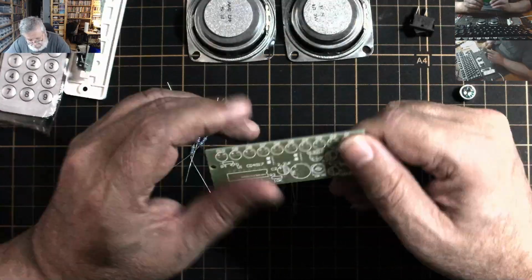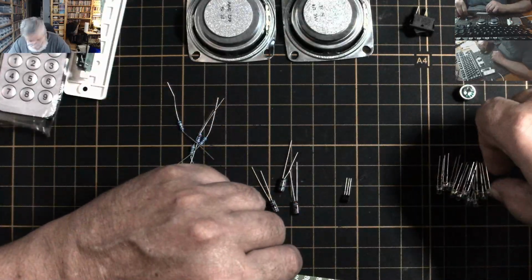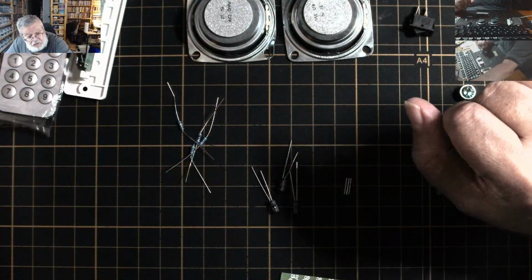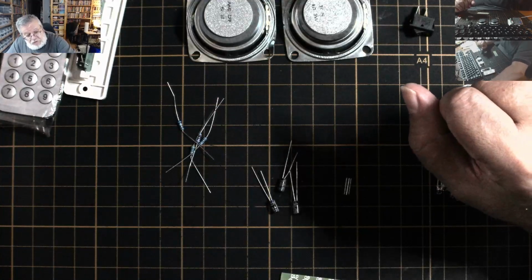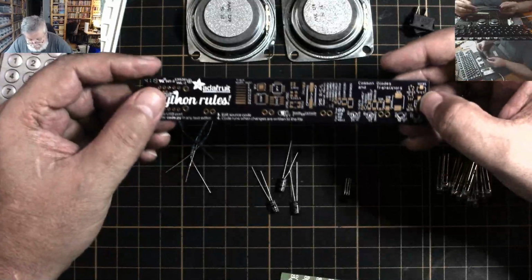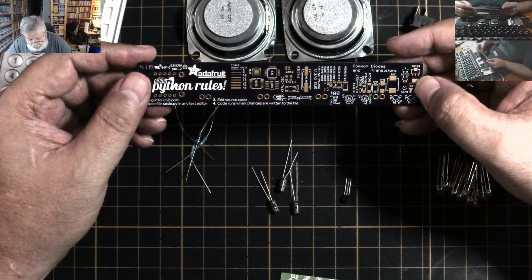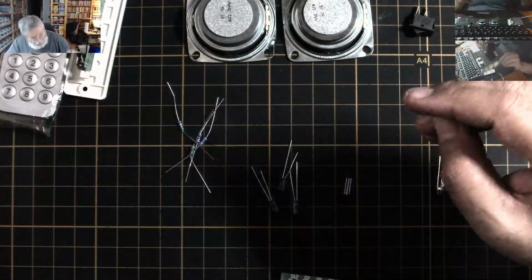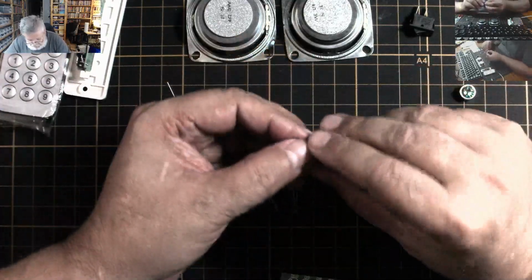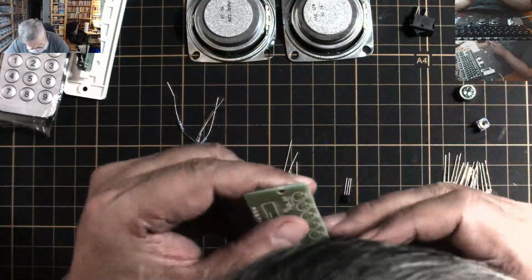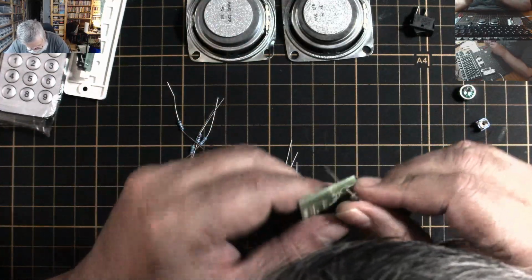That's our circuit board. And since I always forget this, LED long leg is positive. So let's put the LEDs in first. Long legs are positive.